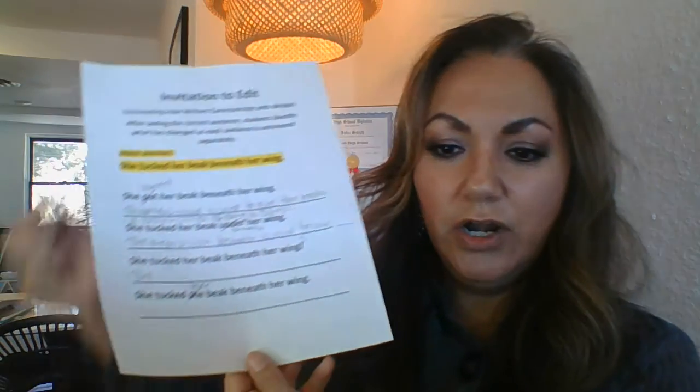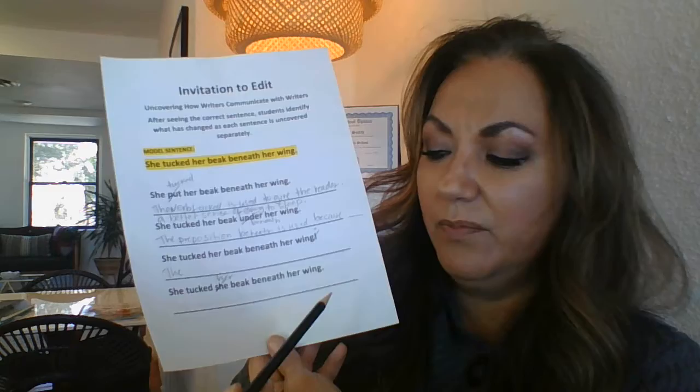Well, the second she here should be her. She tucked her beak beneath her wing. Well, if the she is there, it does change the sentence and it does make it incorrect. And so that definitely has to be changed. And we made that change.